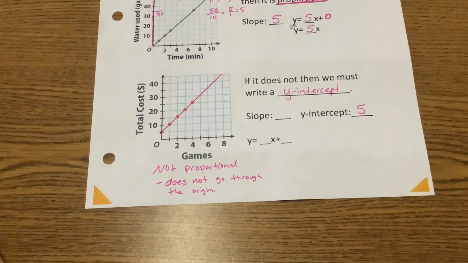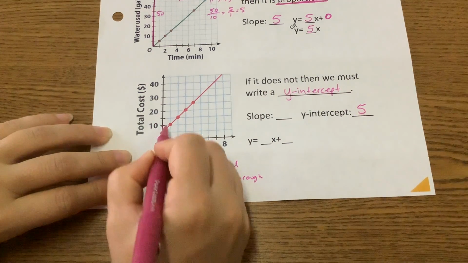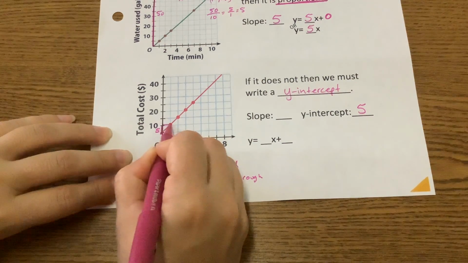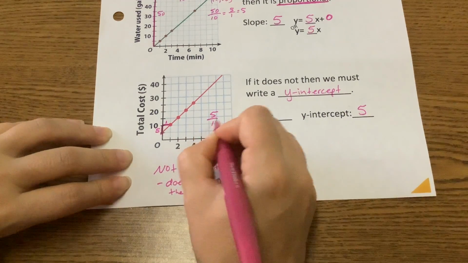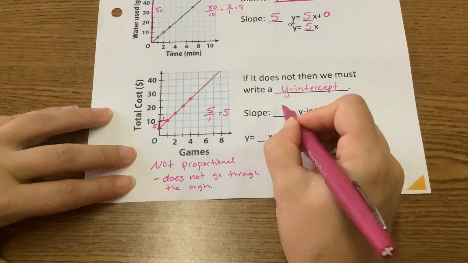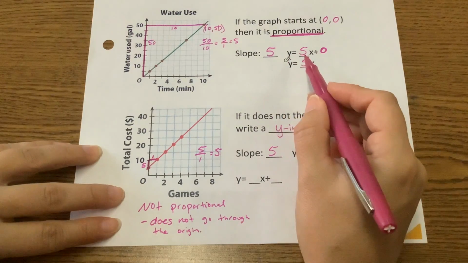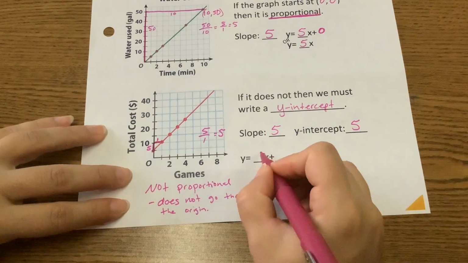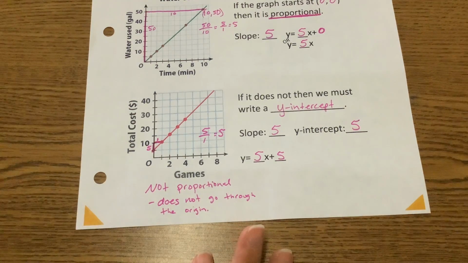Okay, now we need to find the slope. How far up from this point to this point? It's up 5. How far over? About 1. So what is 5 over 1? Just 5. So what is the slope? 5. Now, earlier we said we write the slope in place with the x, right? So y equals 5x, and then the intercept is written on the outside, plus 5. Now, this is not a great example because the slope and the intercept are the same. So let's get a better example.